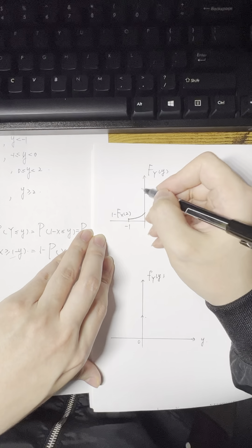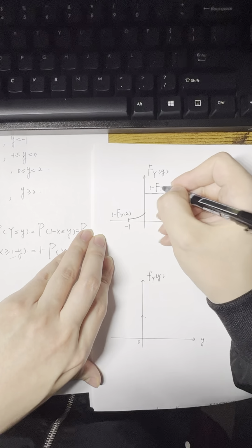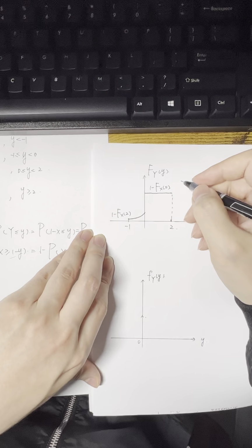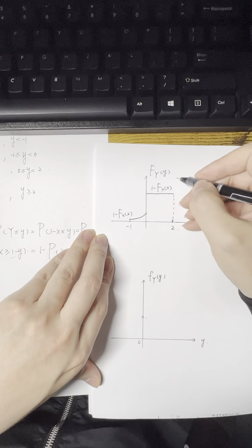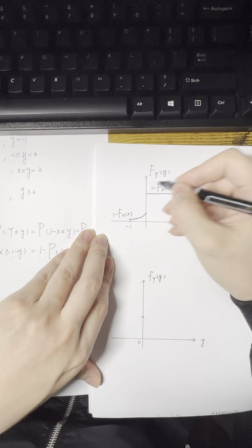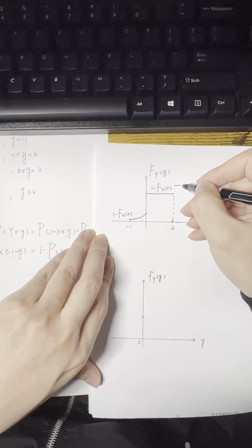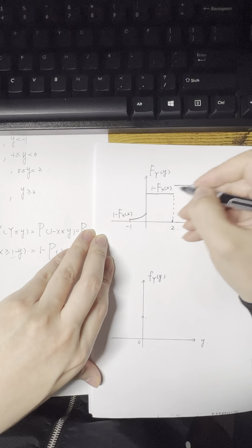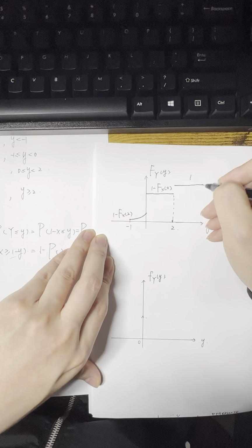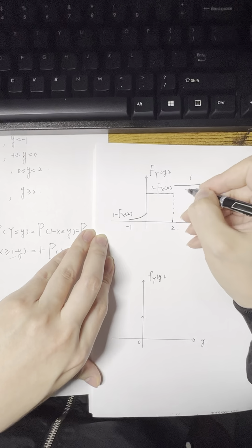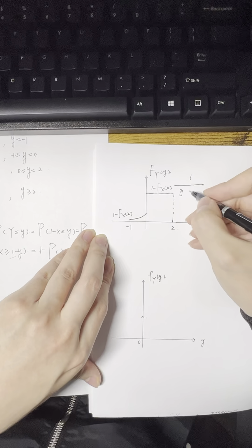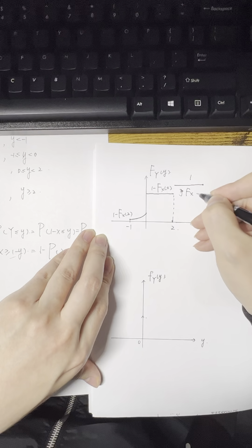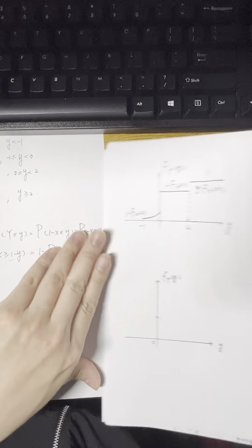This value is 1 minus F_X(0). When Y is greater than 2, it's also a straight line, and the value will be 1. And this gap is F_X(0).